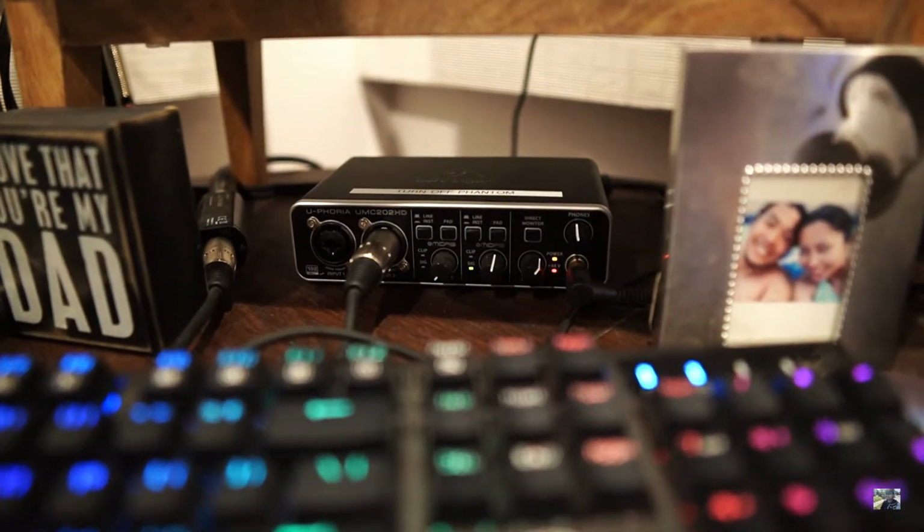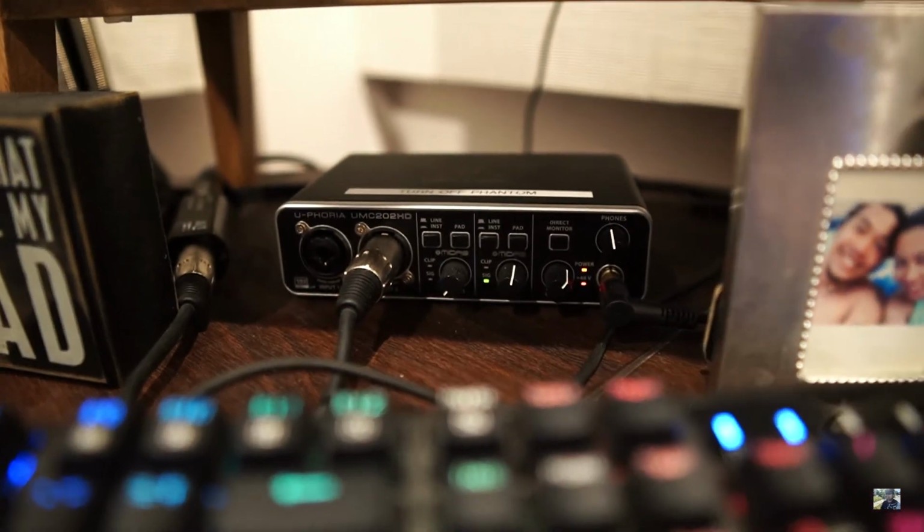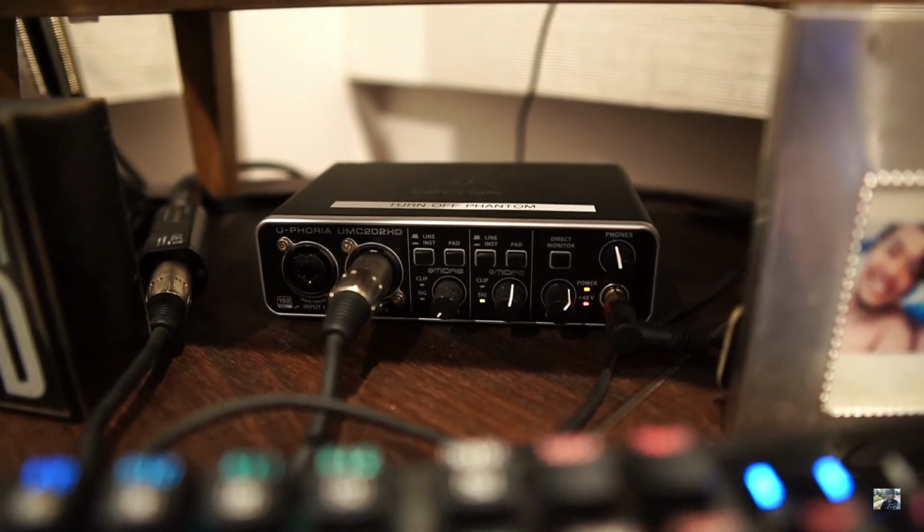So audio interface, I must say, is the highest quality of them all. You can get a cheap audio interface, and you can spend as much as a couple of thousands on an audio interface. So let's check them out. What we're going to use today is this little device right down in the middle. This is what you call the audio interface.